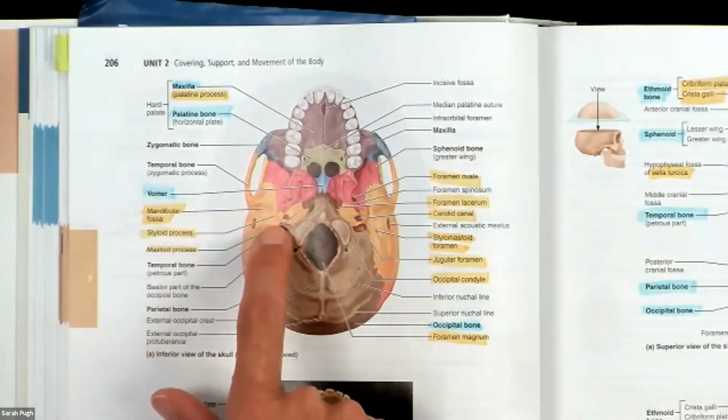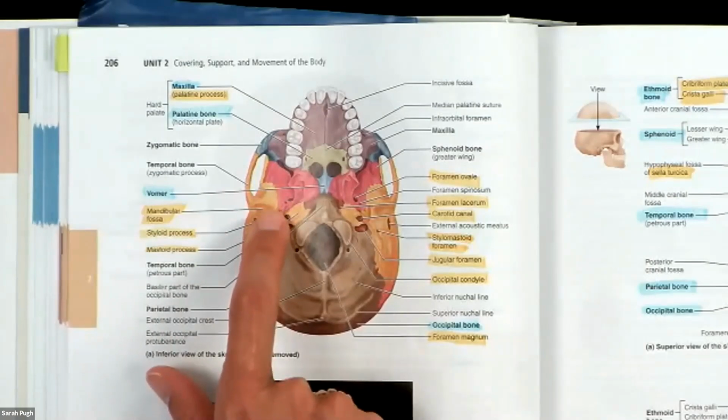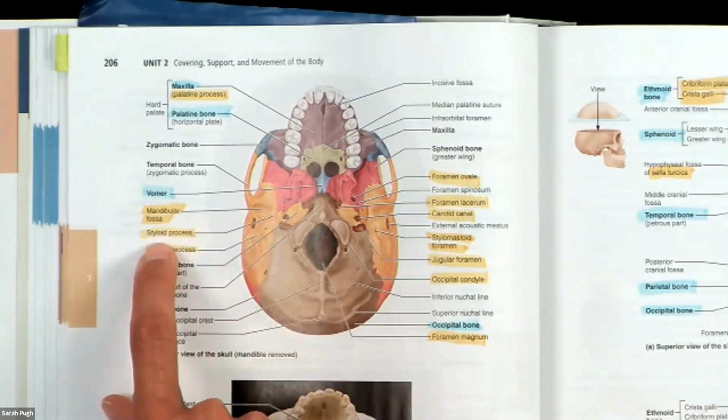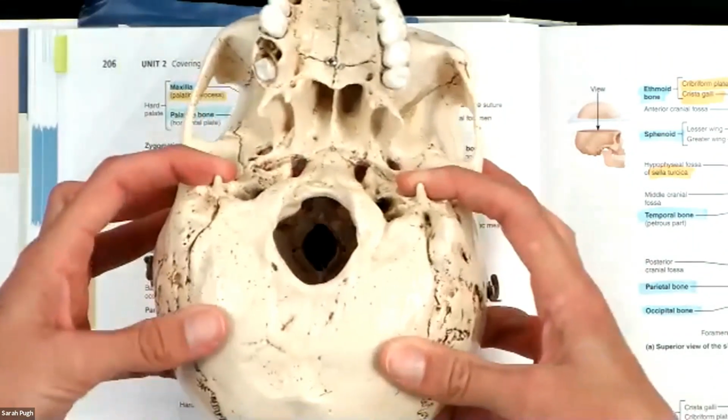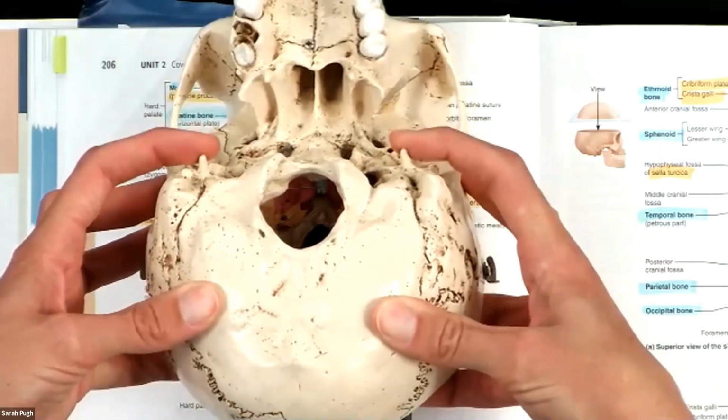The styloid process, it is really hard to see from this angle, but I did go ahead and label it. It is that sharp, pointy looking structure. It holds muscles that are coming from your tongue. Remember, styloid, stylus. Okay, again, from the skull, if I turn it this way and I put my fingers here, now you can see it, right? It's kind of sharp and pointy.